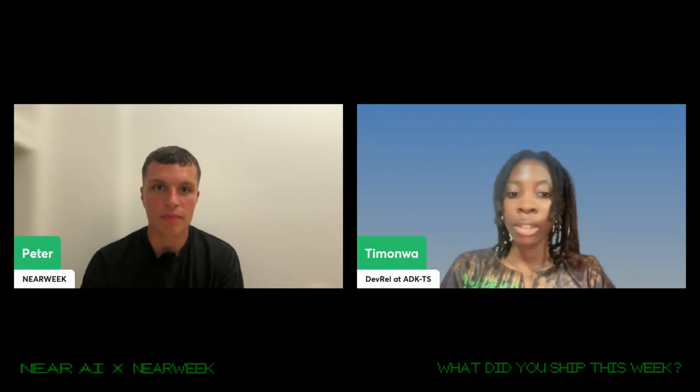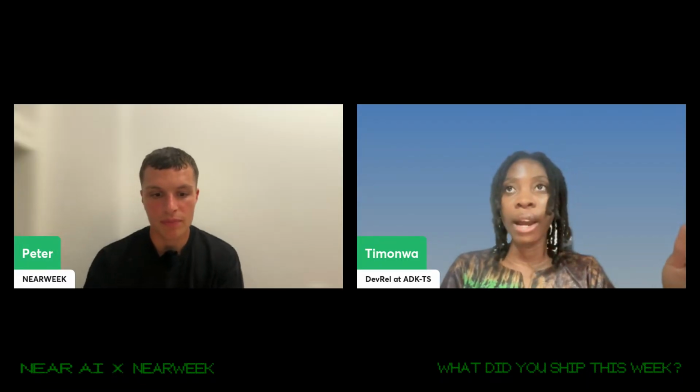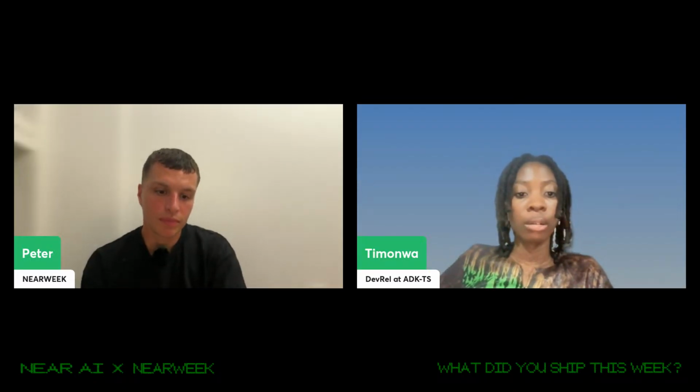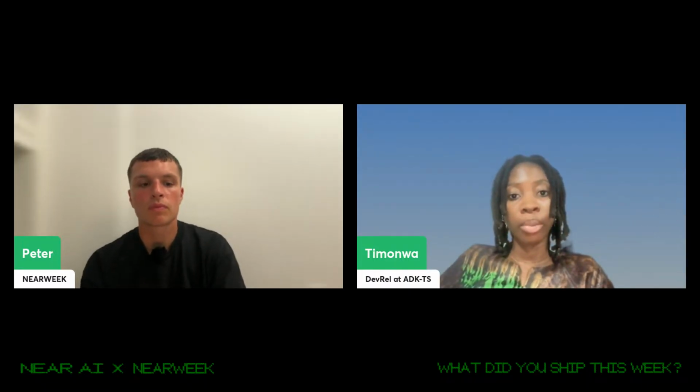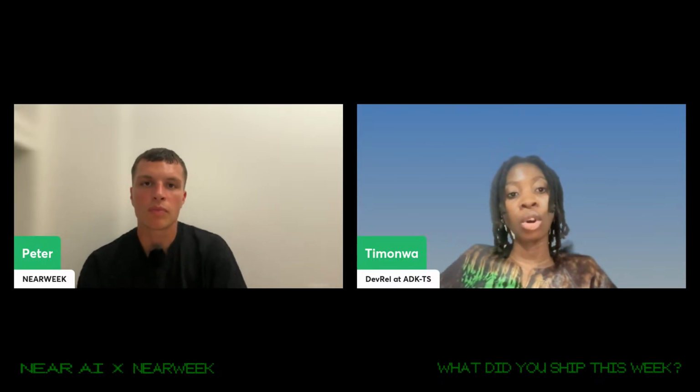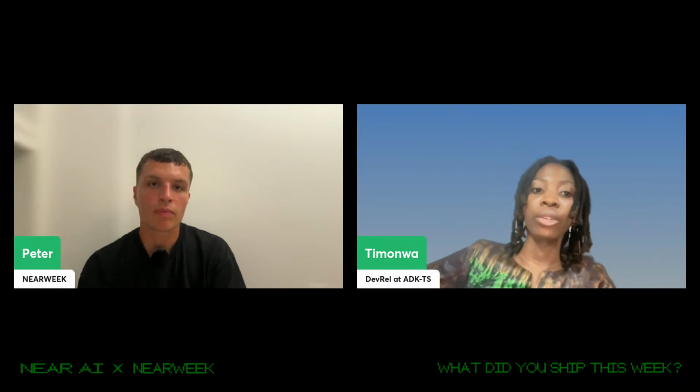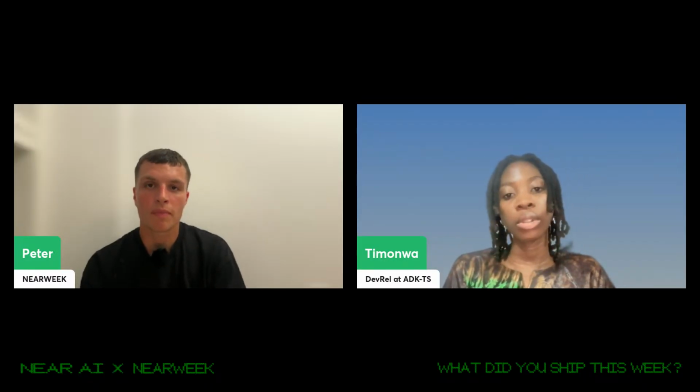Okay. So to get this template, you just have to run our command line. It's simple. If you have our command line installed on your system, you can just do ADK new. When you run ADK new in the command line, it gives you different templates to choose from. One of the templates is the NEAR shade agent template. Once you pick that template, it installs the template on your system, and then you're able to run it and build whatever awesome Web3 AI agent you'd like to build.